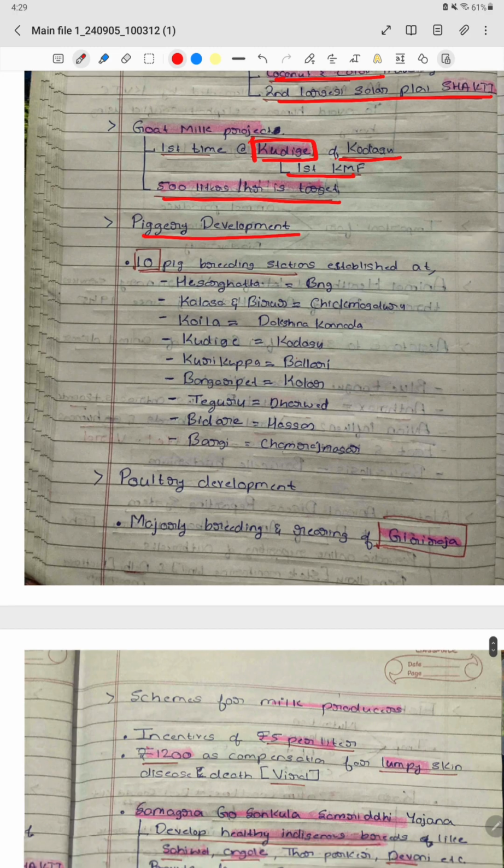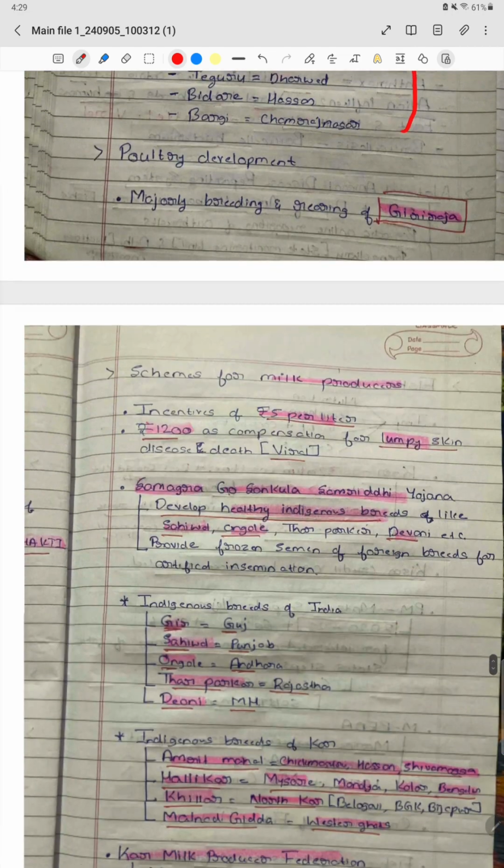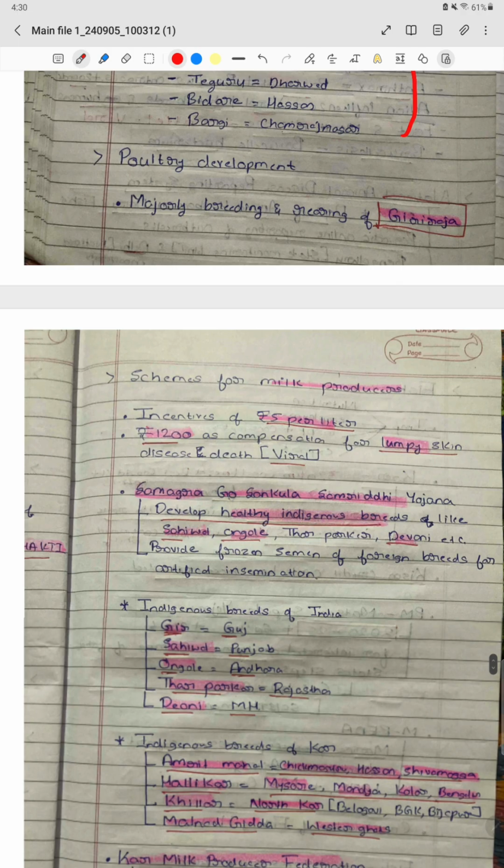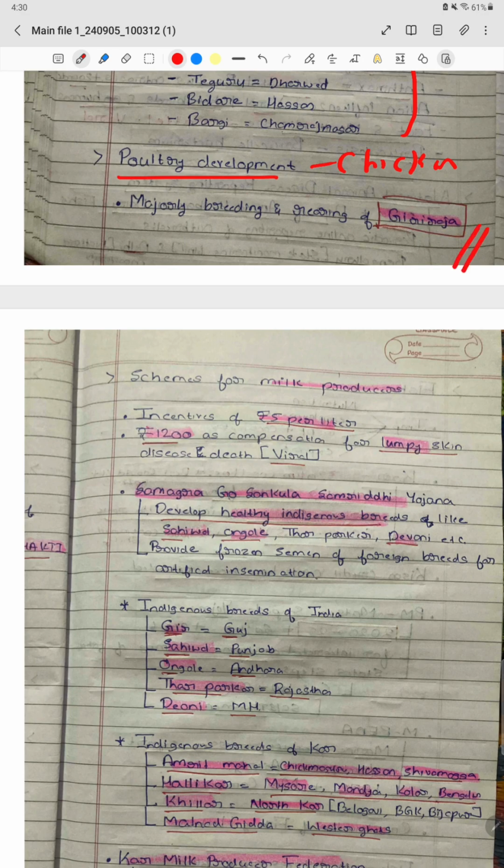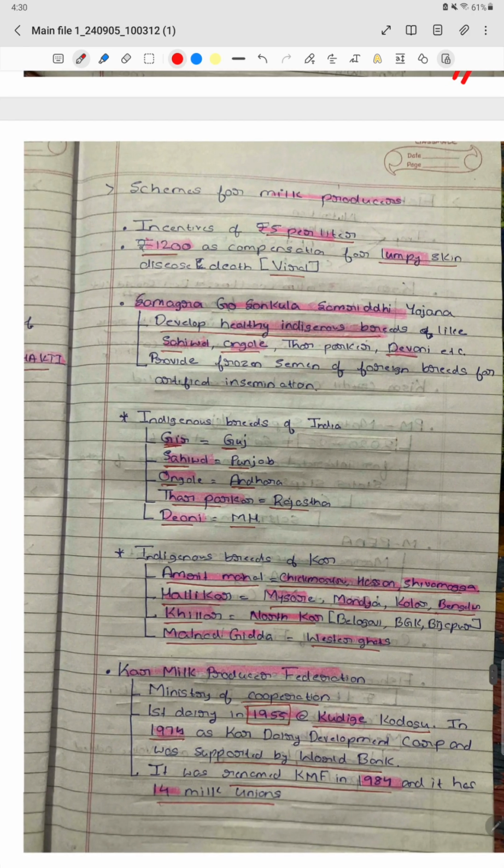And piggery development: the Karnataka government wants to establish 10 piggery breeding stations. This is a list, but as the number is very high, we can ignore it. Then we come to poultry development. Poultry means chicken development. They want to establish major breeding and rearing centers, especially for the breed called Giriraj. Then we have schemes for milk producers. They have increased the incentive by 5 rupees per liter, and around 1,200 rupees as compensation will be given if their cattle suffers from lumpy skin disease.